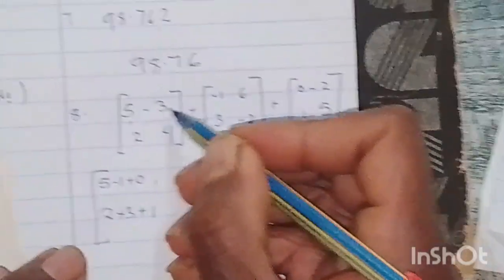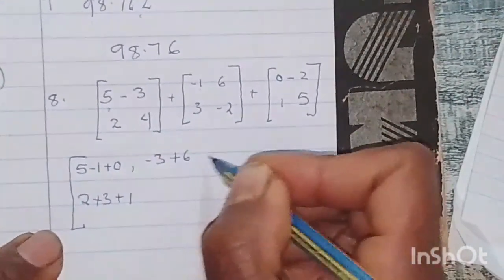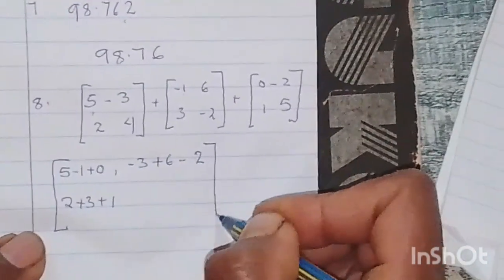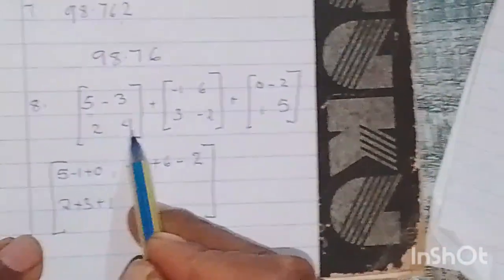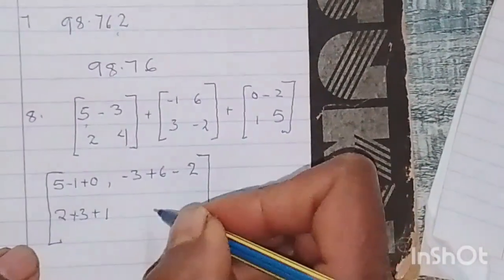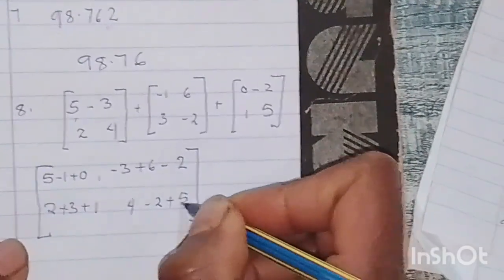This goes to the second row, minus 3 plus 6 minus 2. Put a matrix like this. We add the fourth term, 4 minus 2 plus 5.